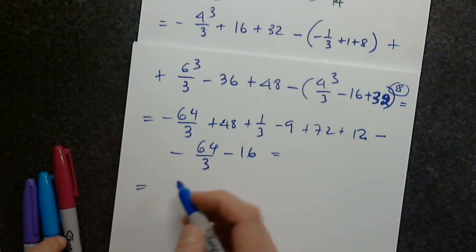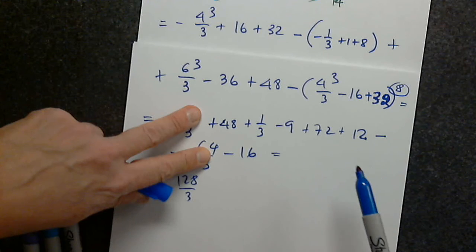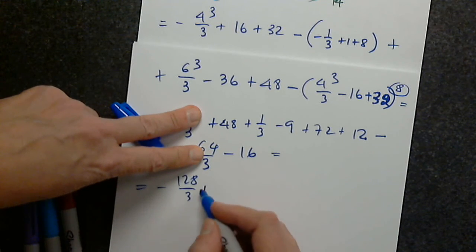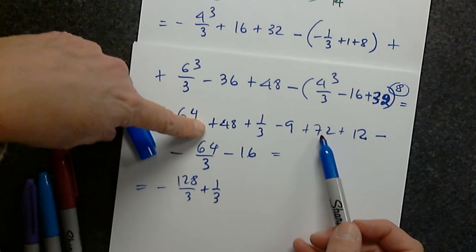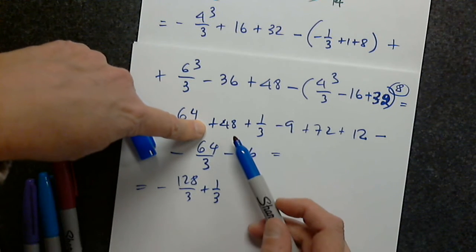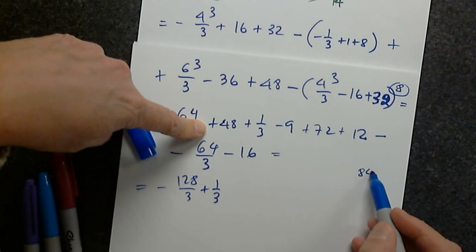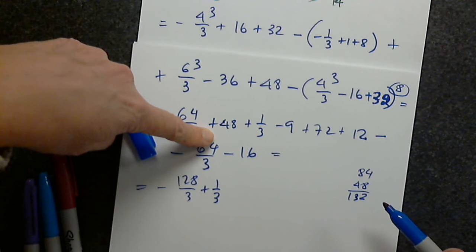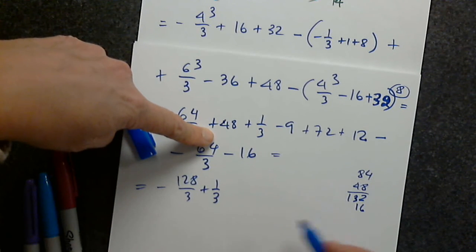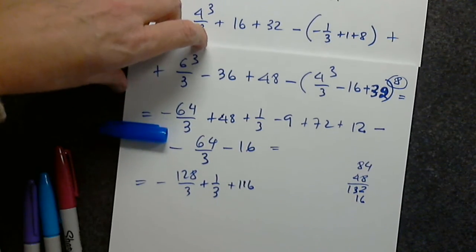Okay, so this is negative 128 over 3. Oh, plus 1/3. That's nice. Okay, now I have 72 and 12 and 48. 72 plus 12, 84, and then 48, 132 and minus 16. I got 116. Correct me if I'm wrong.